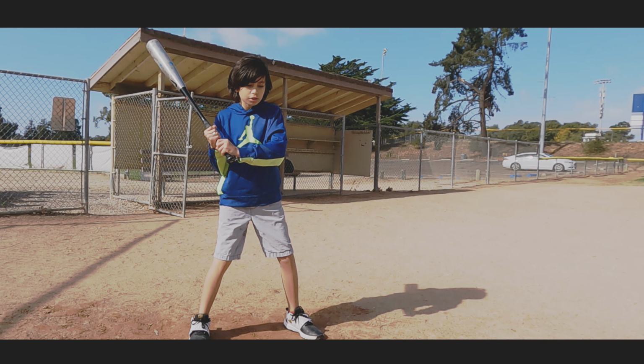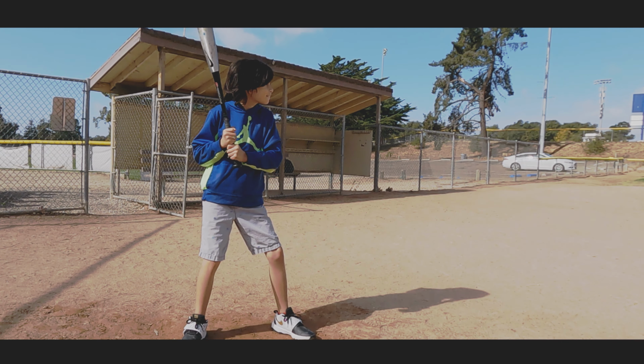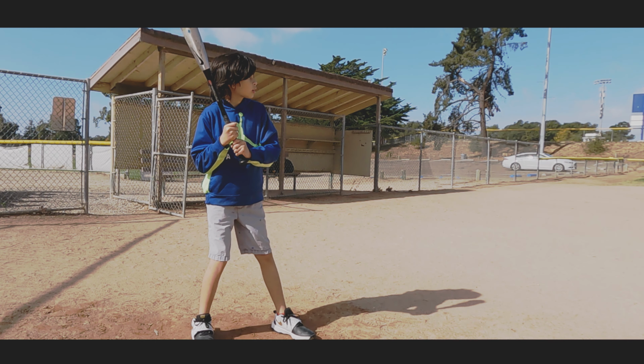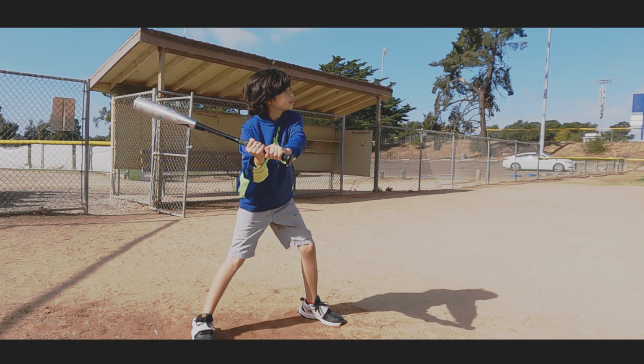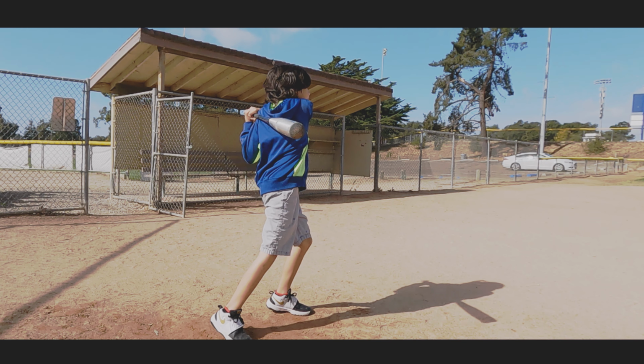And is this cinematic? Probably not the most cinematic shot, but as you can see, you can still make it look pretty cinematic, if you will. Nice hit, Danny.